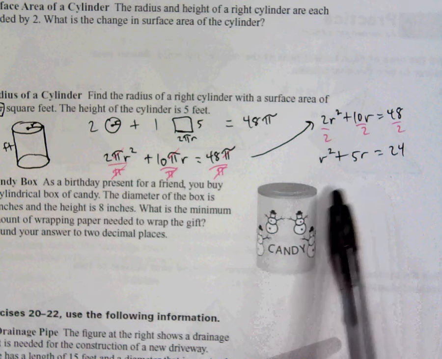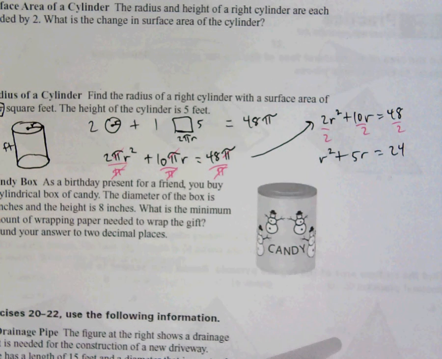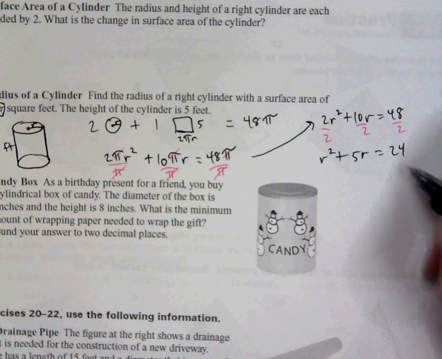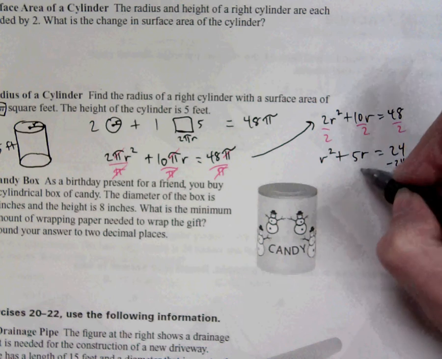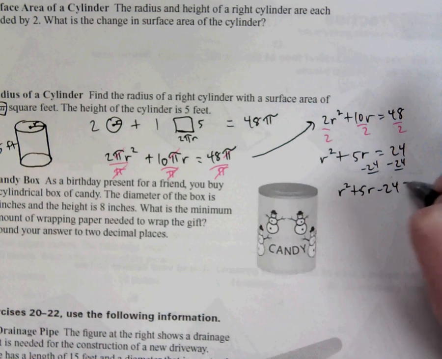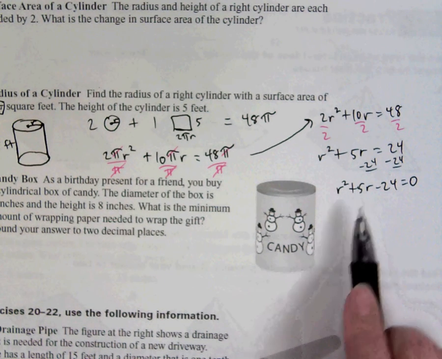And then I'm hoping once you get to this point, you see I've got r squared, r, a number, something's up here, because usually we don't have r squared. So I'm hoping you're thinking back to your algebra skills, and you're thinking, hey, I need to get everything to one side. So I've got r squared plus 5r minus 24 equals 0, because once I've got everything to one side, and I've got r squared and r, I can factor.